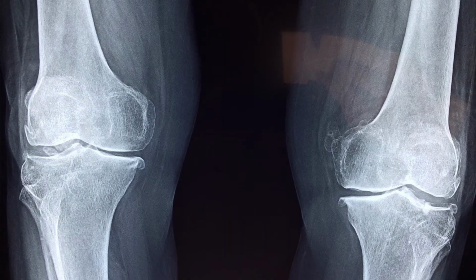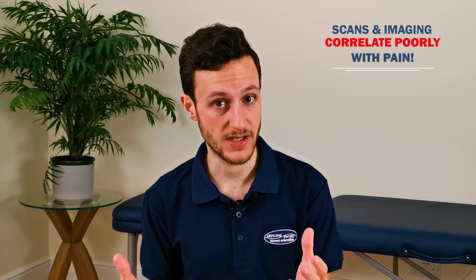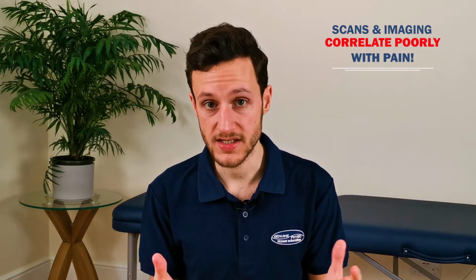Myth number two is x-rays. Many of us believe that we need an x-ray to tell us if we have osteoarthritis or not. In actual fact, we know that scans correlate poorly with pain. This is the case with ultrasound scans and shoulders, MRI scans and back and neck pain, and it's the same with x-rays and hip and knee osteoarthritis. You can have somebody with a quite bad looking x-ray and then be in no pain, and you can have somebody with quite a good looking x-ray and then have lots of pain.